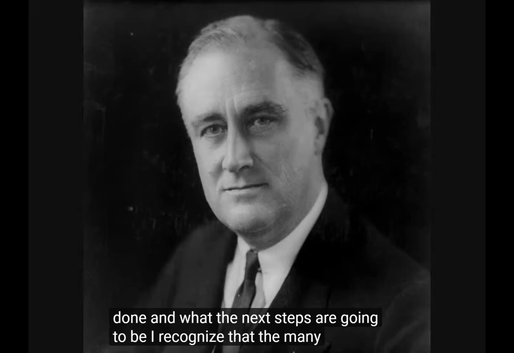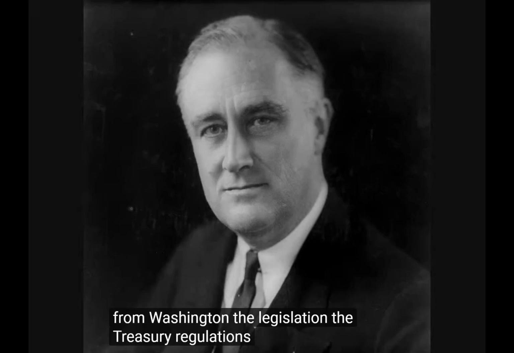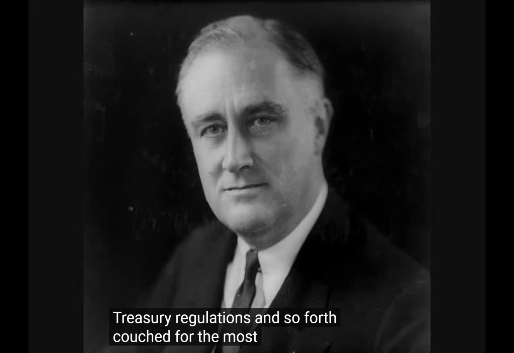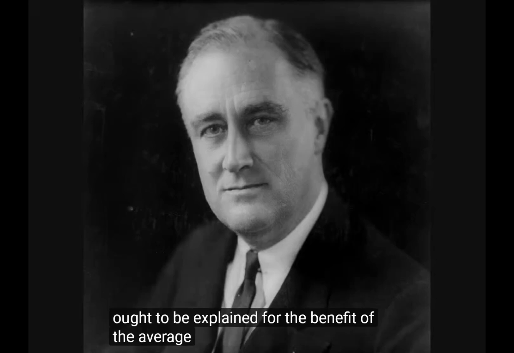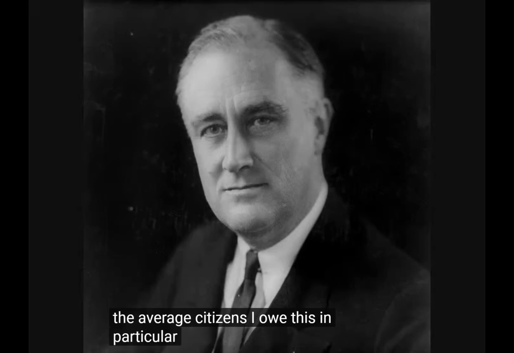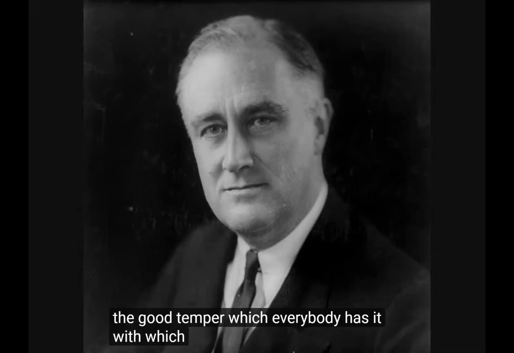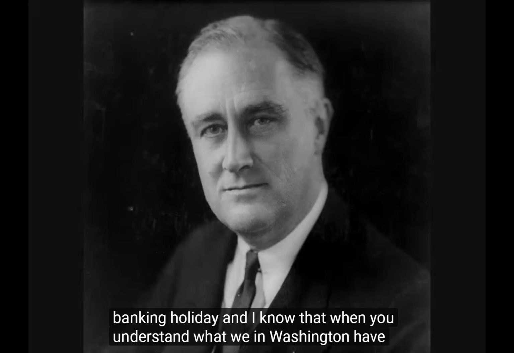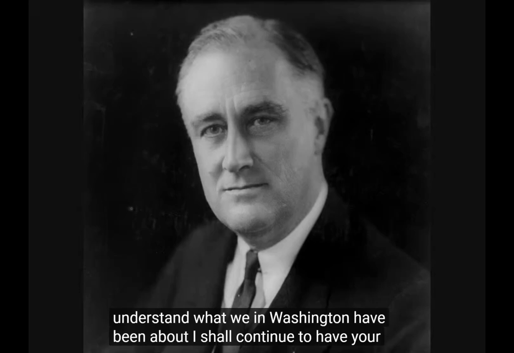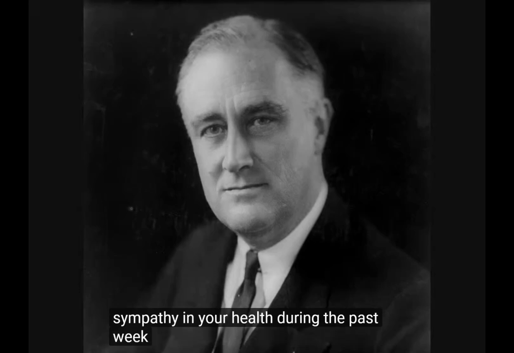I recognize that the many proclamations from state capitals and from Washington, the legislation, the Treasury regulations, and so forth, couched for the most part in banking and legal terms, ought to be explained for the benefit of the average citizen. I owe this in particular because of the fortitude and the good temper with which everybody has accepted the inconvenience and the hardships of the banking holiday. And I know that when you understand what we in Washington have been about, I shall continue to have your cooperation as fully as I have had your sympathy and your help during the past week.